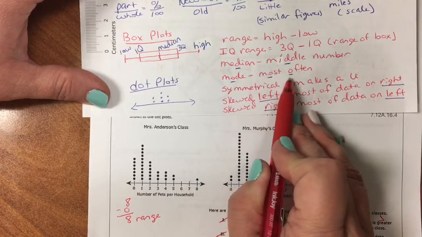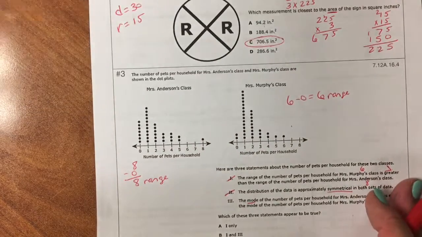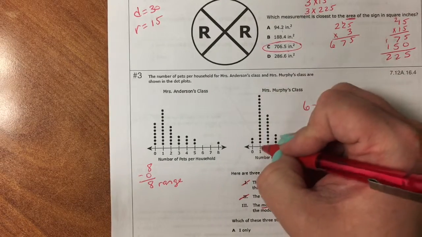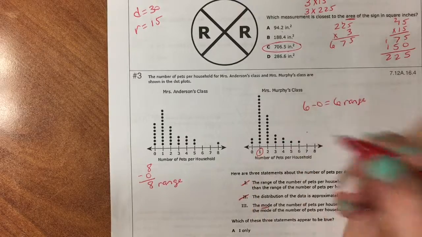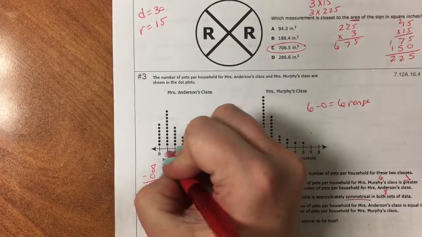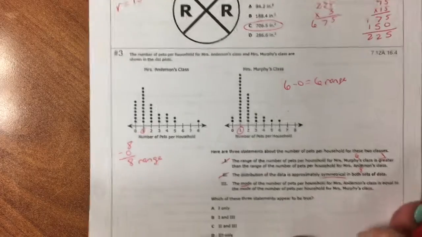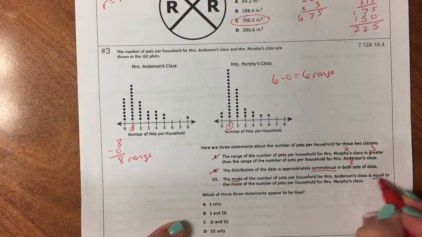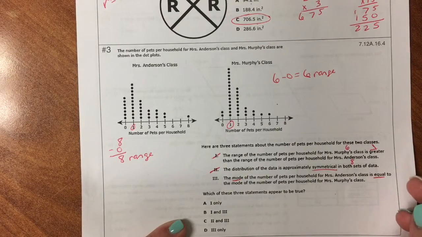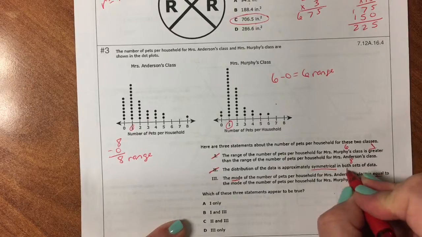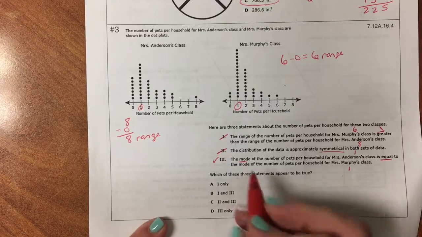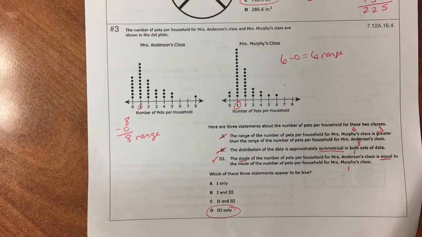The mode is the most often. Okay, so the mode's the most often. Well, the highest number here for Miss Murphy, the highest column is 1, so she's got a mode of 1. Miss Anderson has a mode of 1. She's got the most dots on 1. So the mode of the number of pets per household for Mrs. Anderson's class is equal to the mode of the number of pets per household for Miss Murphy's class. Well, since they're both 1, that's true. So which of these statements appear to be true? That's going to be the third one only. Answer choice D.